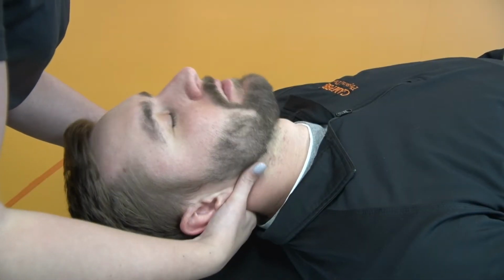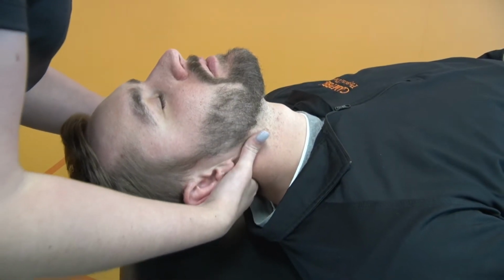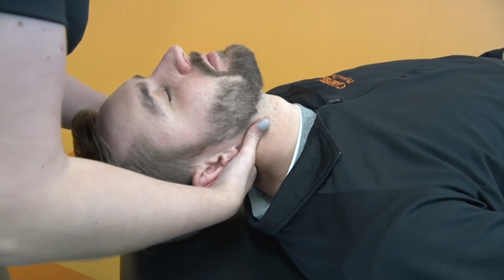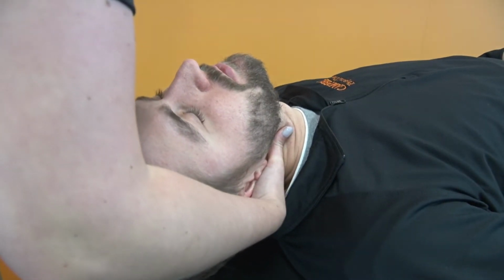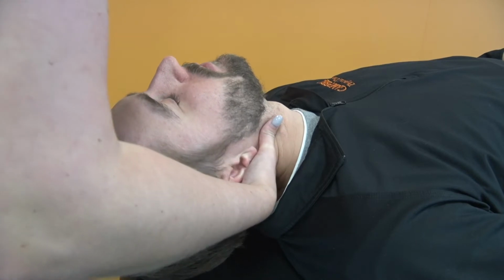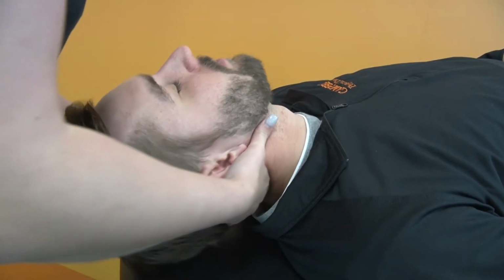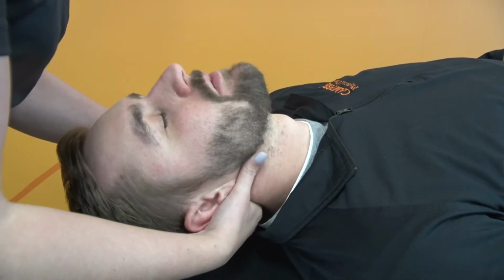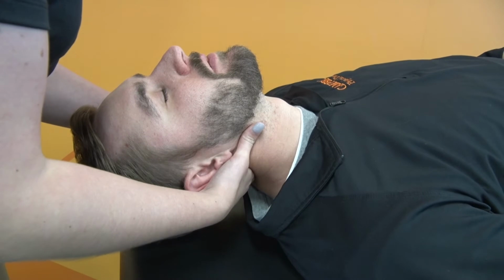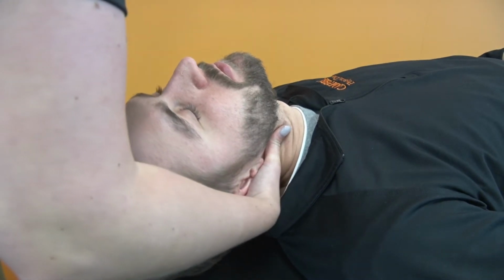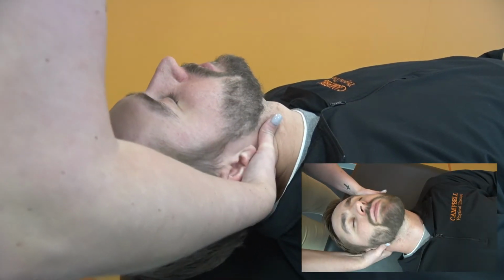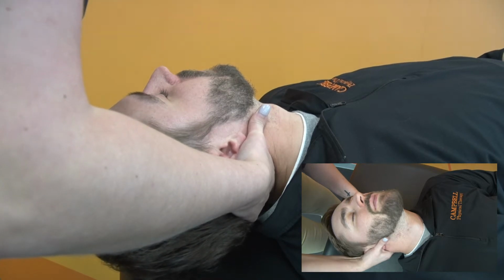I'm going to exaggerate the movements. We're going to extend, side shift away, side bend towards, and rotate away. It is important to note that this movement should be minimal. We will review again, but a little faster this time. Extend, side shift away, side bend towards, and rotate away. If you look in the lower right-hand corner, you can see how I am using the patient's nose as an axis and trying to keep their nose in the center of their body.